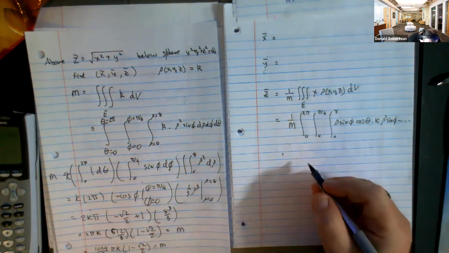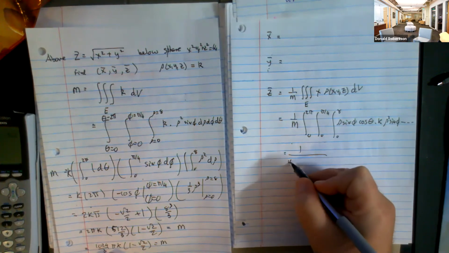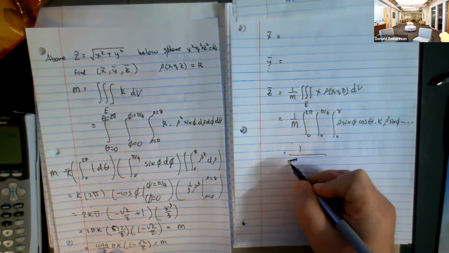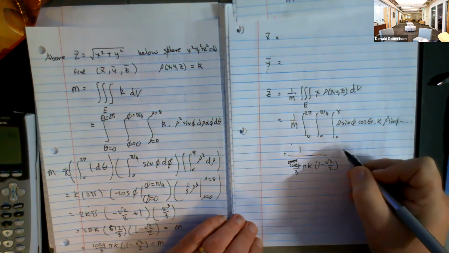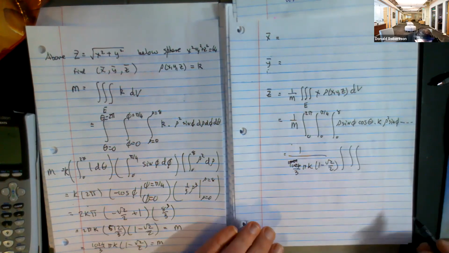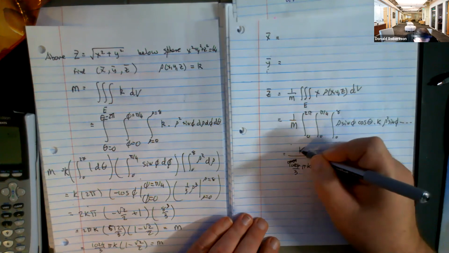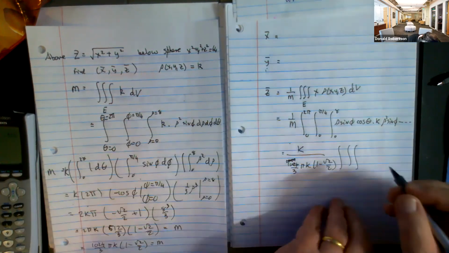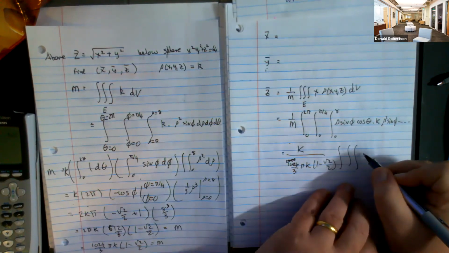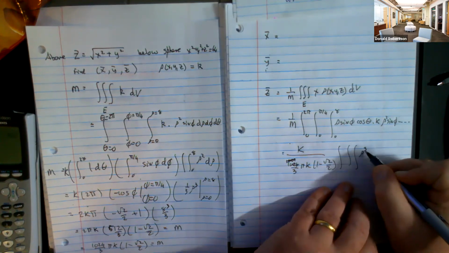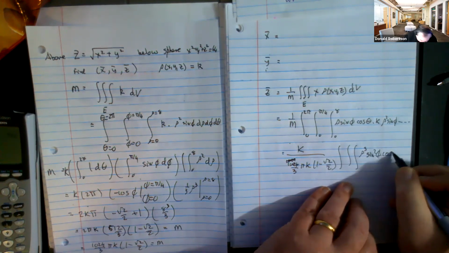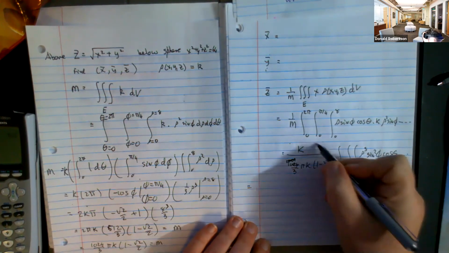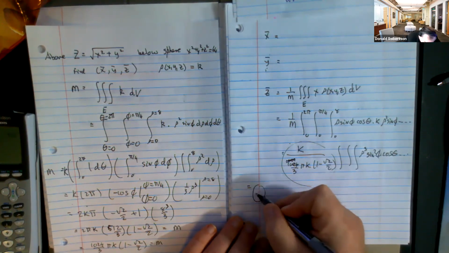The mass is 1 over this ugly lot, the same triple integral. If I pull that k out, it can go here and it can cancel with that k and it's gone. And what are we left with? A rho cubed, a sine squared, and a cosine. Okay, so that horrible mess is just called a bubble with dots in it now.